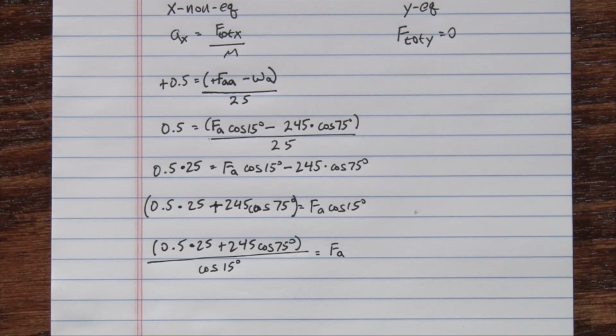So that would be 0.5 times 25 plus 245 times cosine of 75 degrees, parentheses, divided by cosine of 15, and that gives us 78.6 newtons.